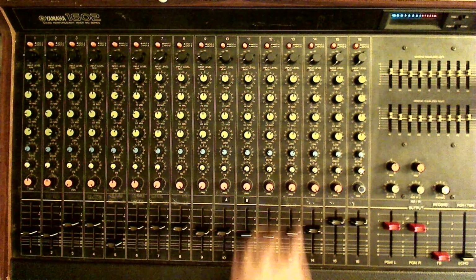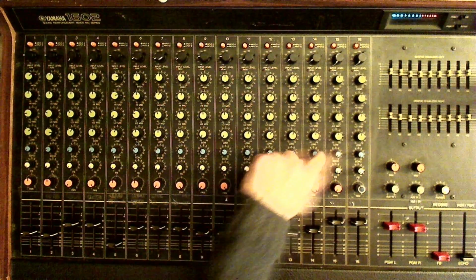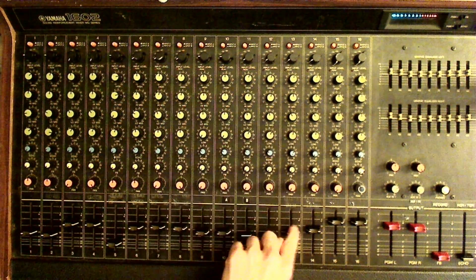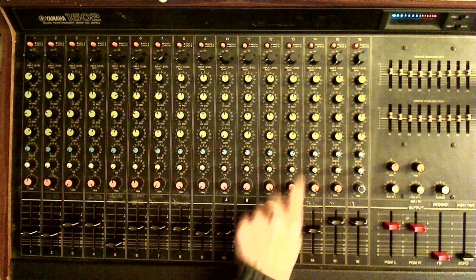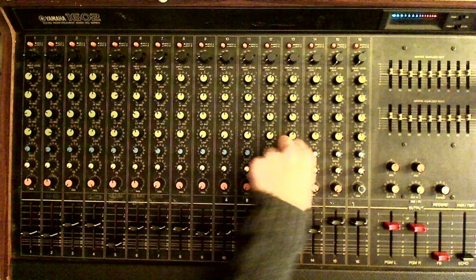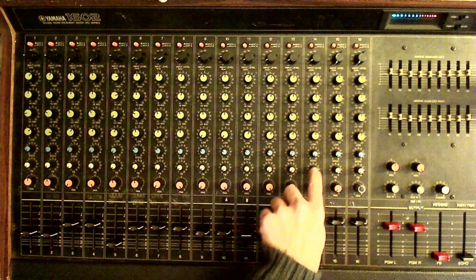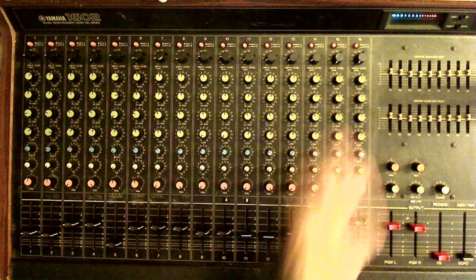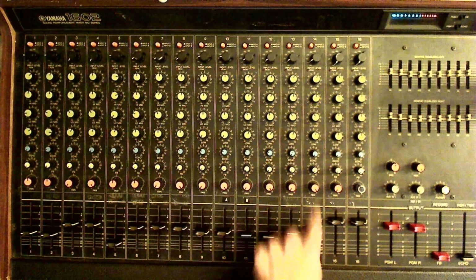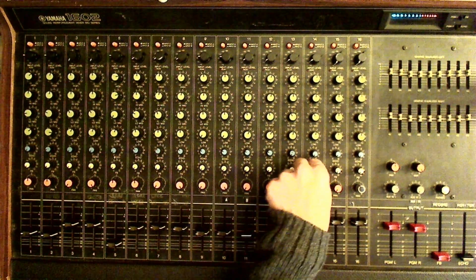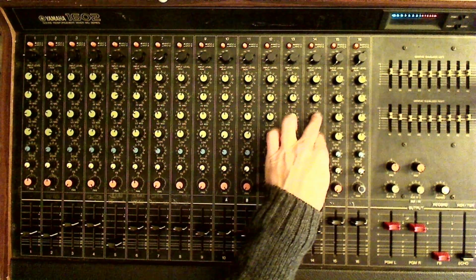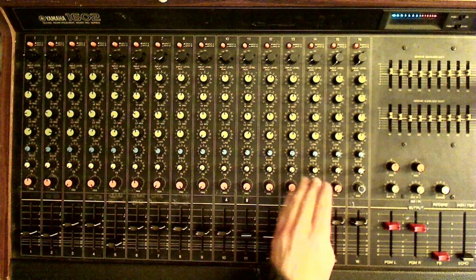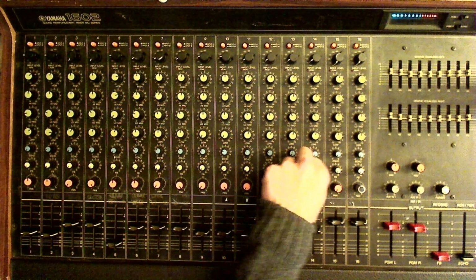So basically what's going on is the effects send here is post-EQ and post-fader, and it bypasses the pan because it's just a mono signal. The foldback or the monitor mix bypasses the EQ, bypasses the fader, and bypasses the pan. So this is technically called pre-EQ and pre-fader, and basically has no pan because it is a mono source as well.